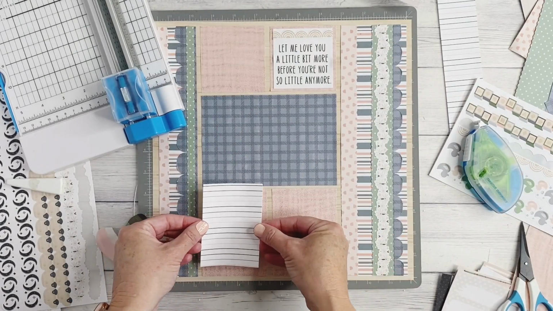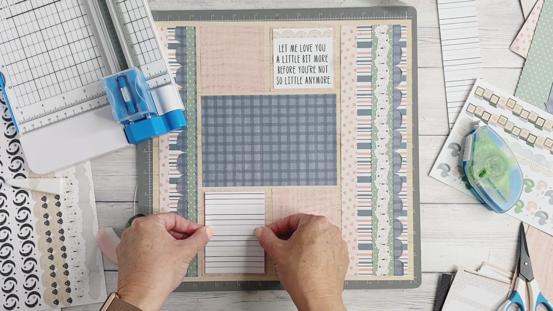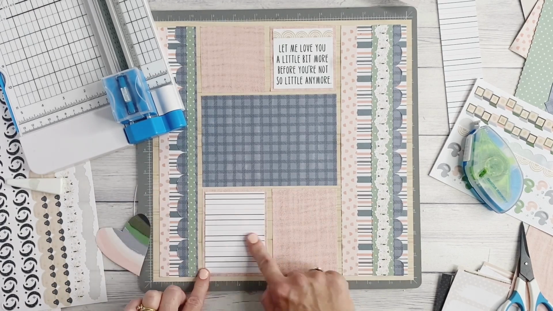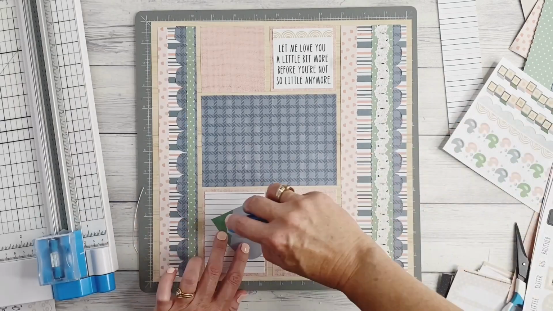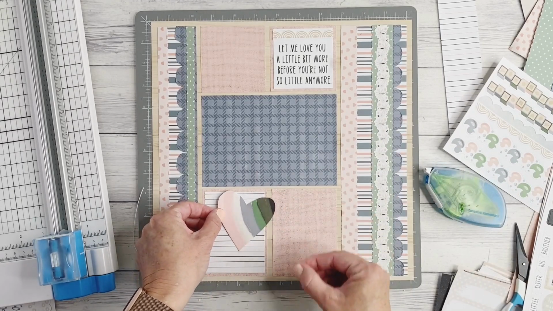Same for our stripy card here. Now this would be perfect for journaling on, this card, if you like. I'm just going to use it as an accent. I'll adhere that on a slight angle like so.